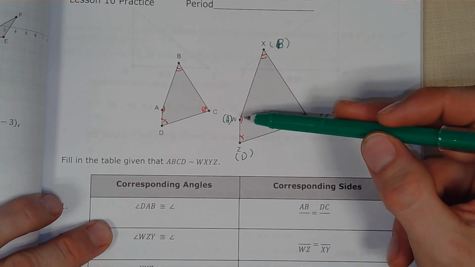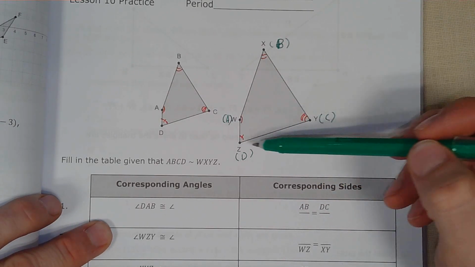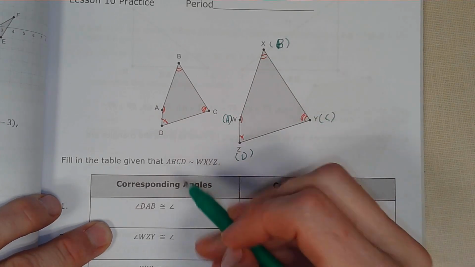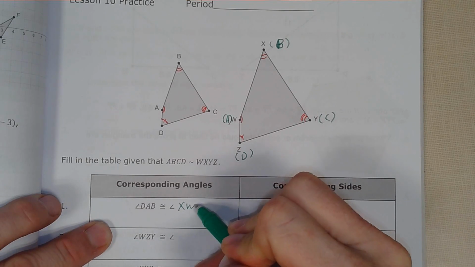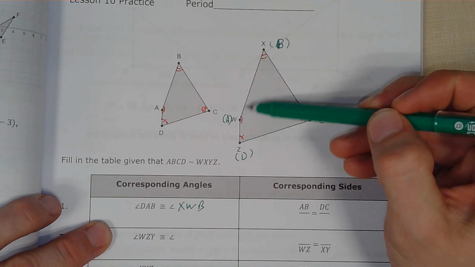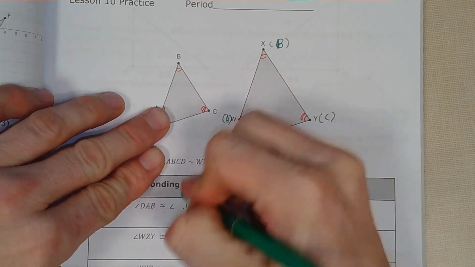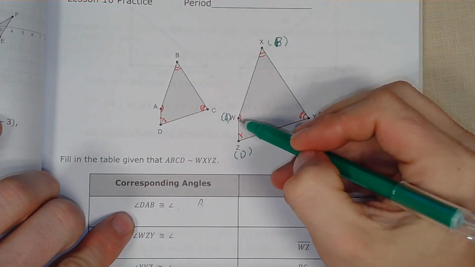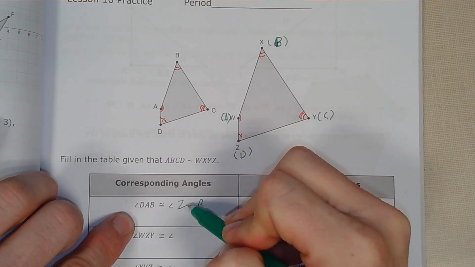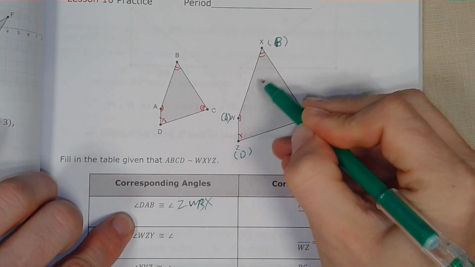All right, so DAB is going to be the same as XWB. All right, so that's going to be XWB. Right, so DAB is the same as XW. Oh, wait a minute. A is my vertex, W is my vertex, ZWX. There we go. I'm using my paired coordinate there.